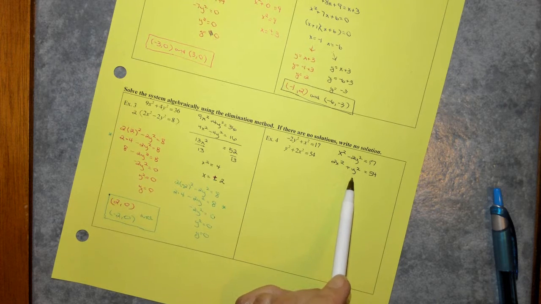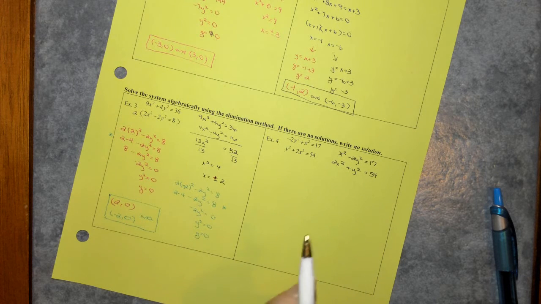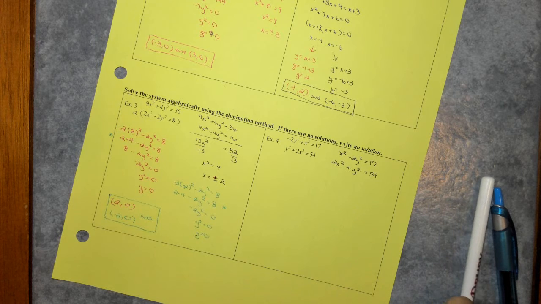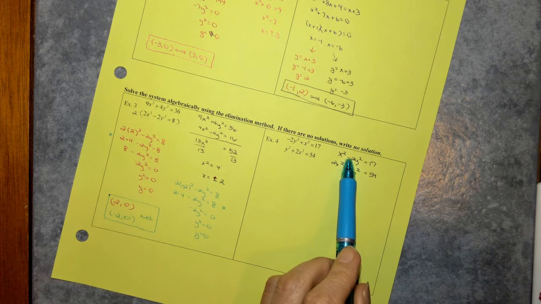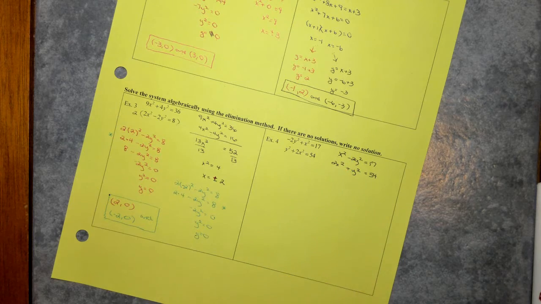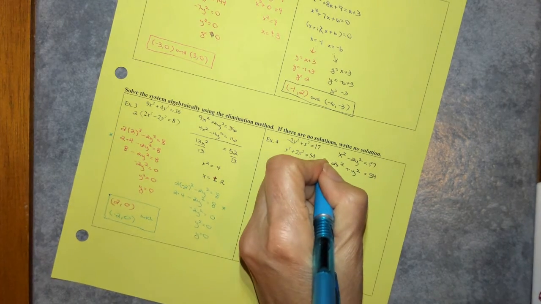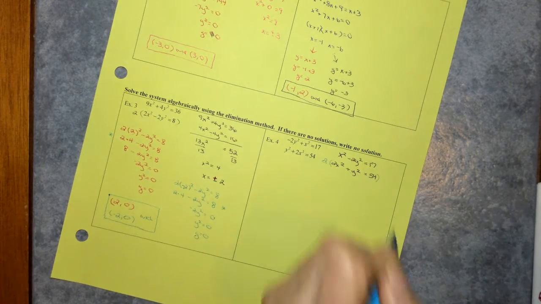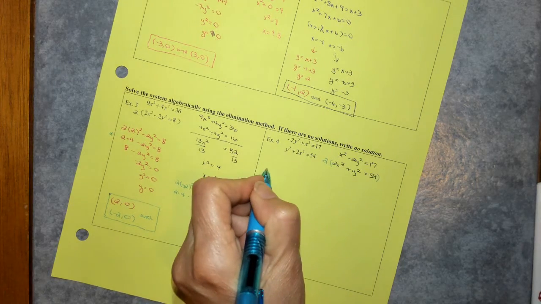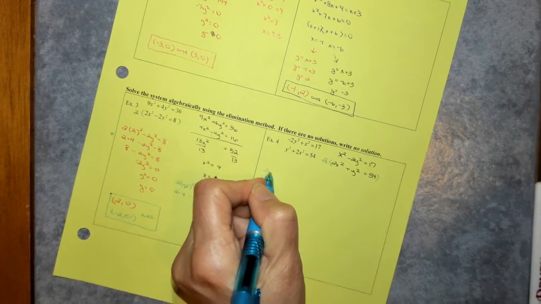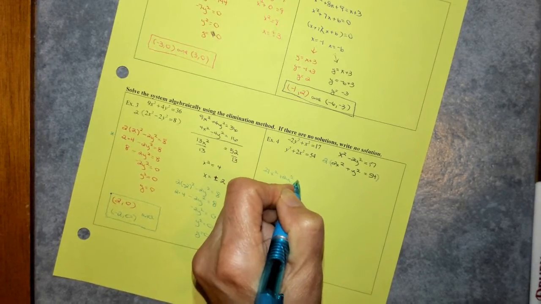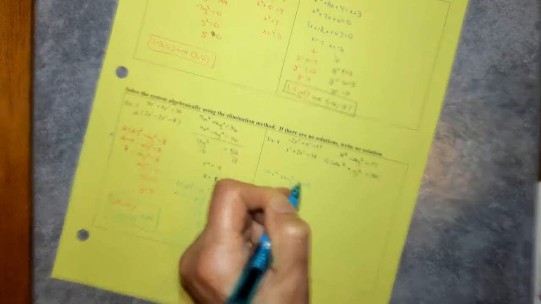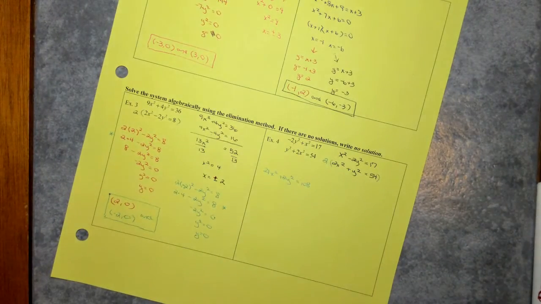Now if I'm looking for an elimination, I have to decide whether or not I'd like to eliminate the x's or the y's, and to be honest, it's completely up to you. I might make the choice to eliminate the y's merely because I already have a negative in the problem. So if I were to take this equation and multiply the whole thing by 2, I'll do that down here below. I'm going to have a 4x squared, a 2y squared, and 108. And so that represents the second equation.